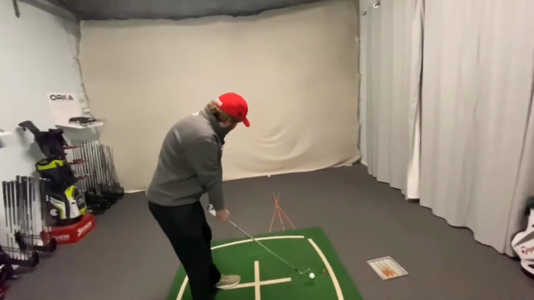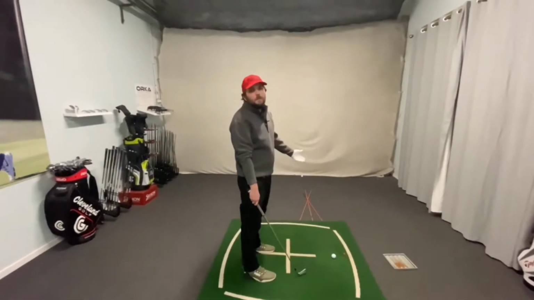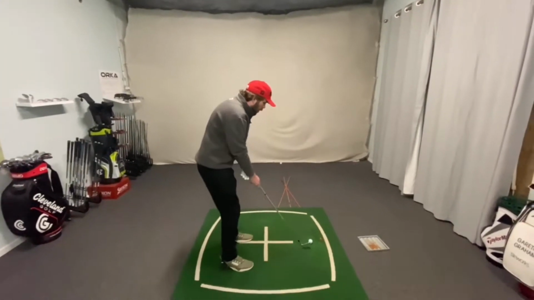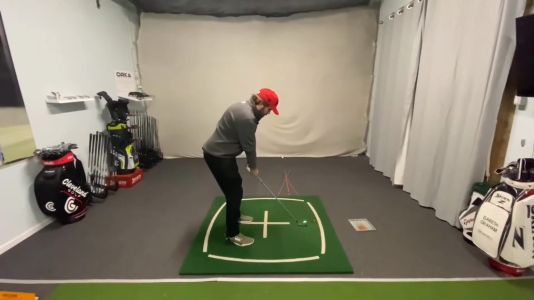There are basically two ball flights that can happen from an out to in. Well, there's a few more, but there are two basic ball flights, and I'll just do both of them for you. So I'm going to go out to in here.